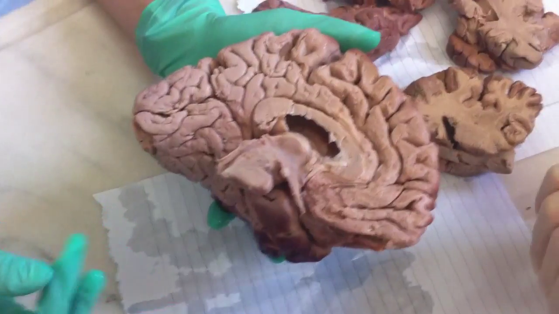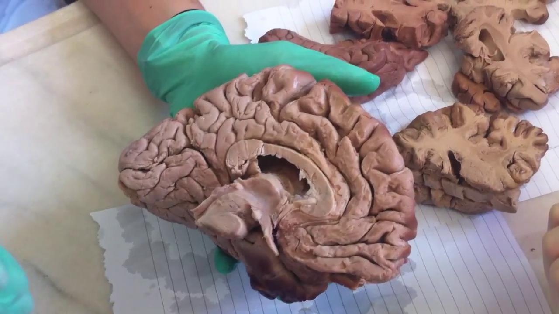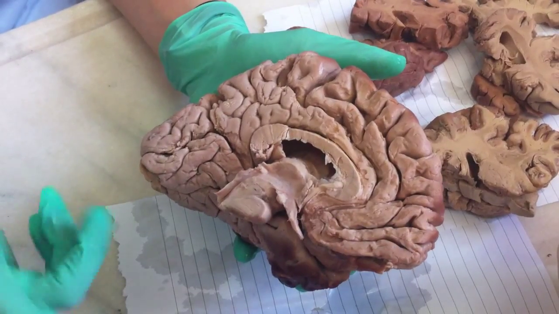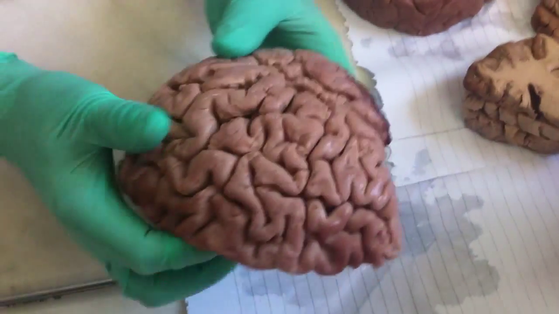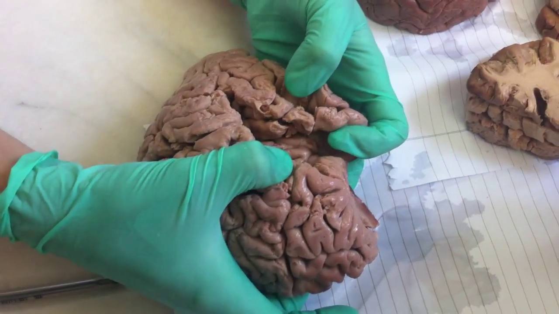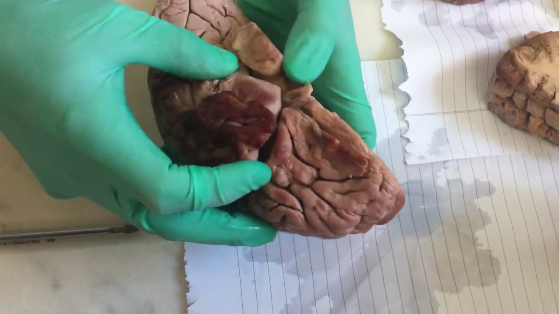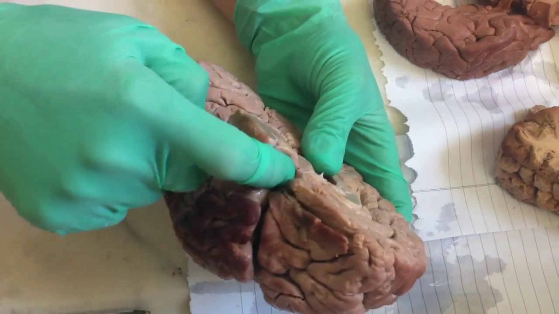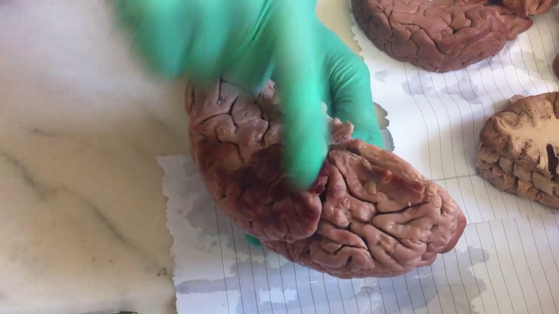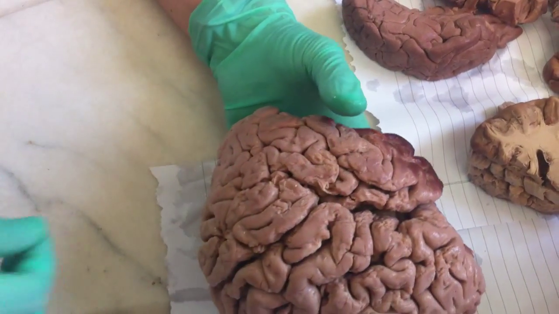In the beginning of the last class, we said that we have three types of sulci, of grooves: first order, second order, and third order. First order, I told you, are the deepest ones. For example, this one is the lateral sulcus. The lateral sulcus in fact starts over here on the inferior aspect. We have here a space called the anterior perforated space. It starts from here, crosses the inferior surface obliquely, then reaches the superior lateral surface.